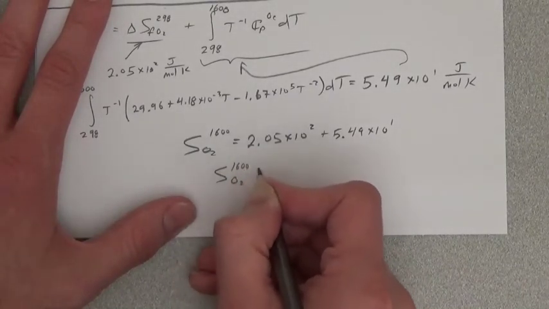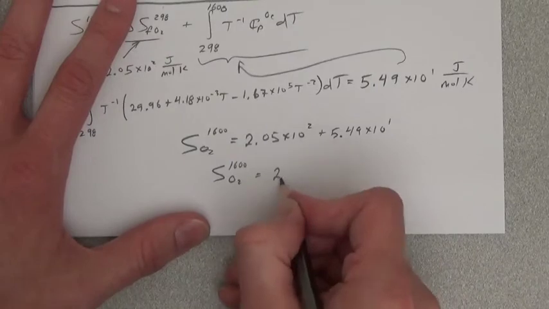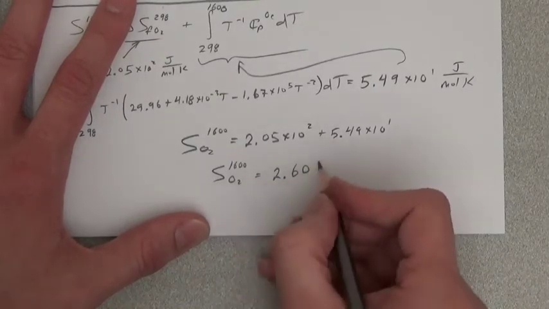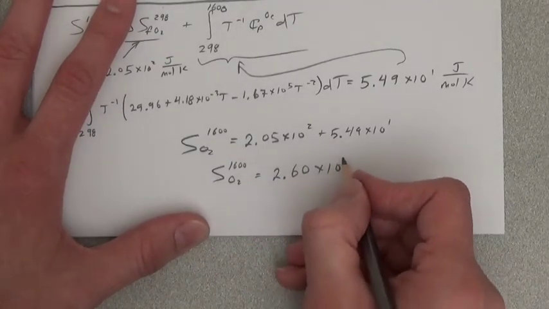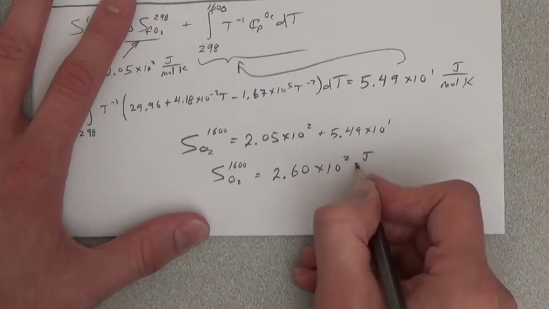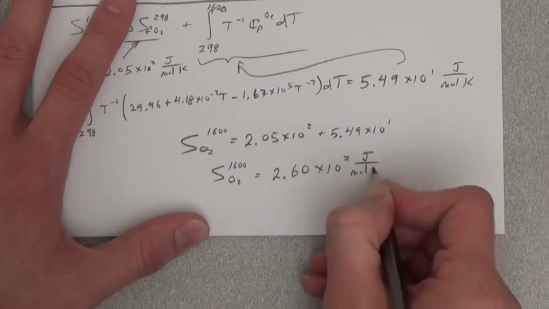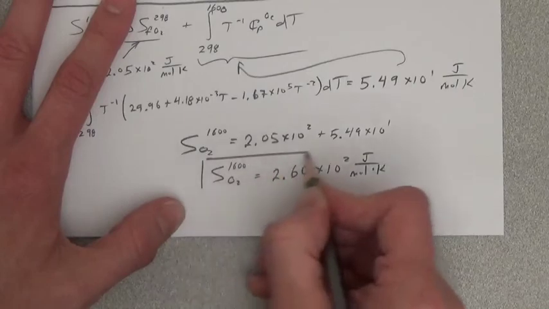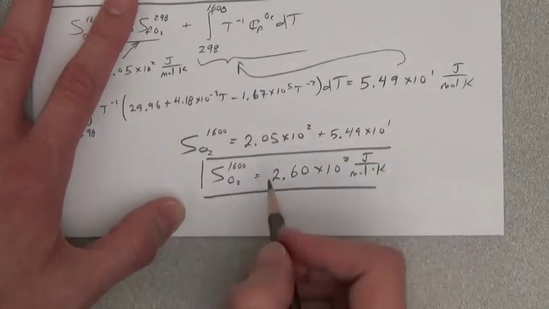SO2 at 1600 is equal to 2.60 times 10 to the 2 joule per mole K. Okay.